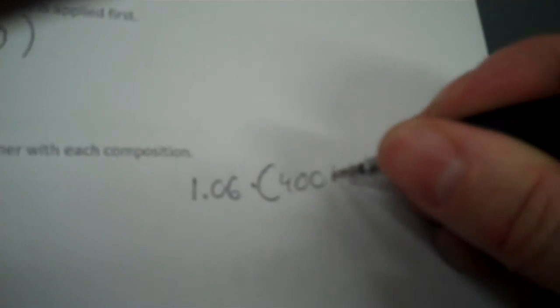Okay, here they want the percent first, and here they want the $40 first, okay? Because that's your tax. The 1.06 represents the tax. Delivery fees, your 40. So you put a parentheses around that operation. Figure out the cost of a $400 recliner from each composition. Okay, so 1.06 times 400 plus 40. 1.06 times 140, okay, or 400, my bad. 400 goes in for X, so 400 plus 40.